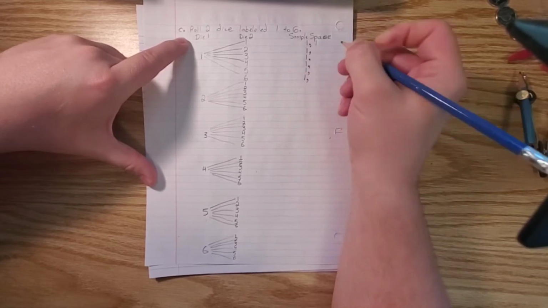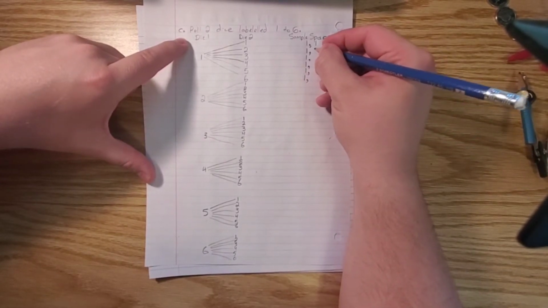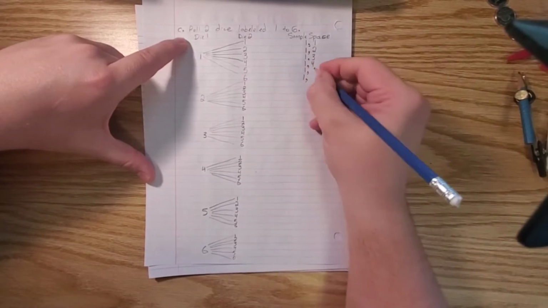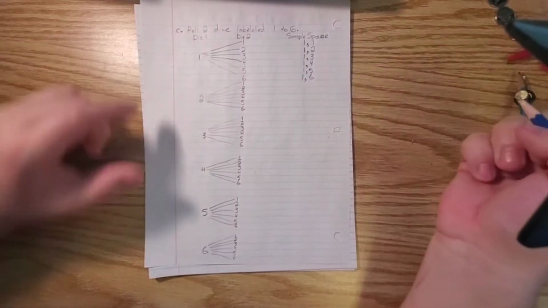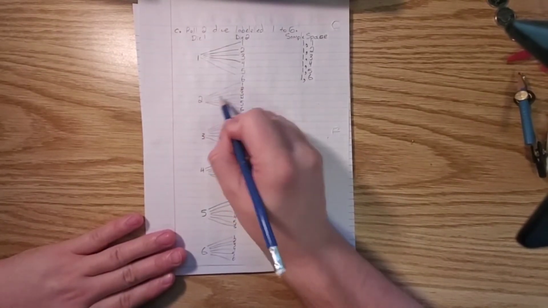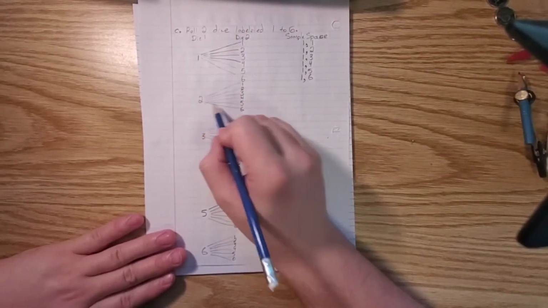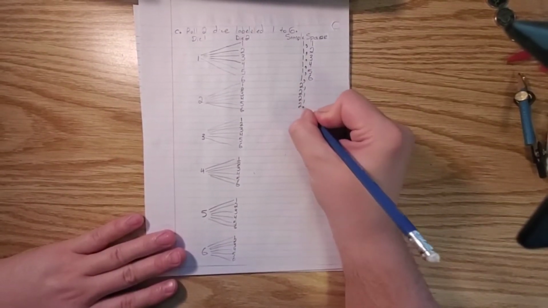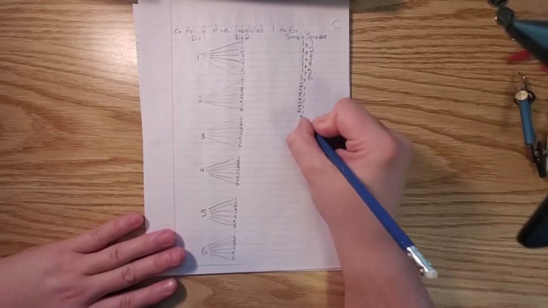Why am I putting commas in here? It's so that you don't accidentally think that it's 11 or 12 or 13. Okay, there are the options. And then the next ones are 2,1, 2,2, 2,3, 2,4, 2,5, and 2,6. So 2 comma, I'm just going to write this down because it's a little quicker going this way.